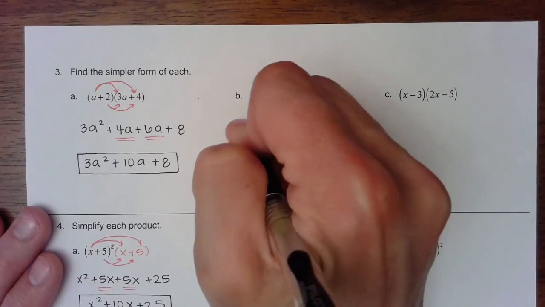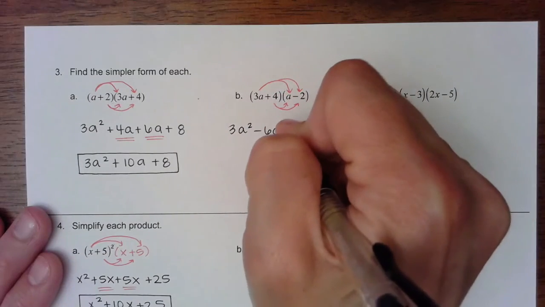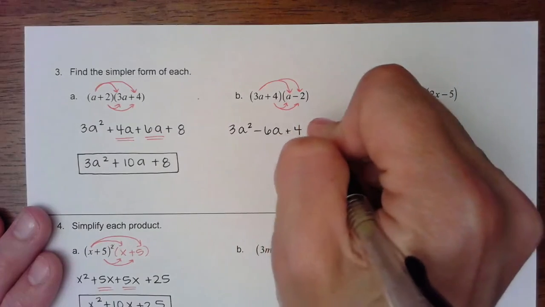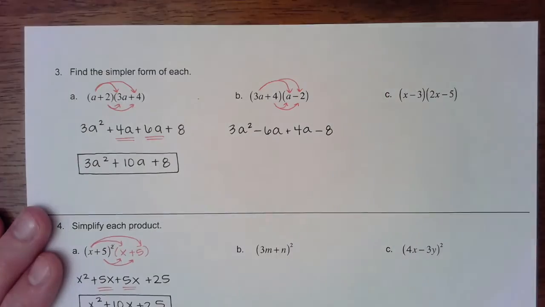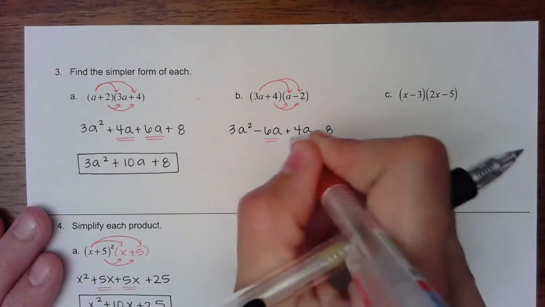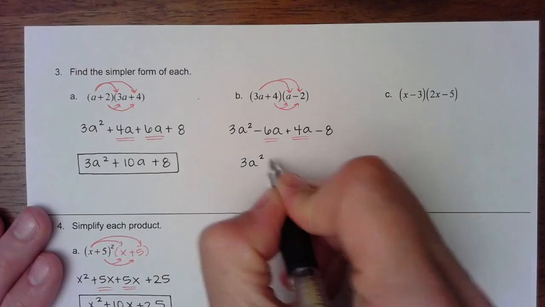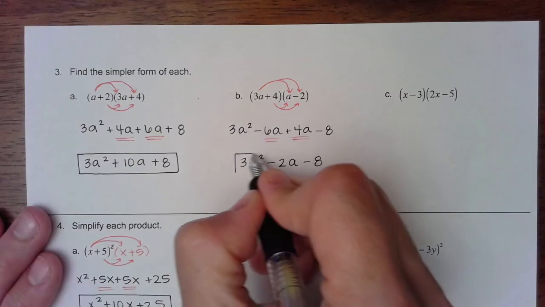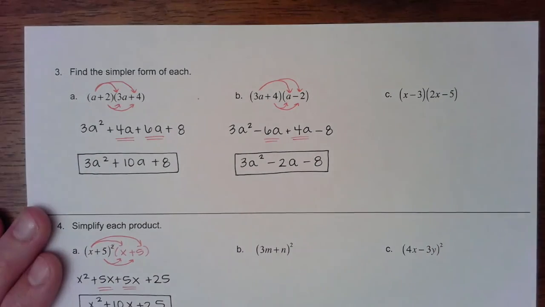3a times a is 3a squared, and then 3a times negative 2 is negative 6a. Positive 4 times a is positive 4a, and then positive 4 times negative 2 is negative 8. There will usually be 2 that can combine together, and so on this one, I'm going to get 3a squared minus 2a minus 8. If one of your binomials has a negative in it, you just want to be careful because your answer could have negatives in it as well.